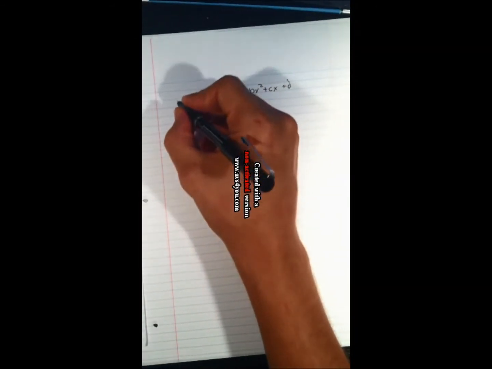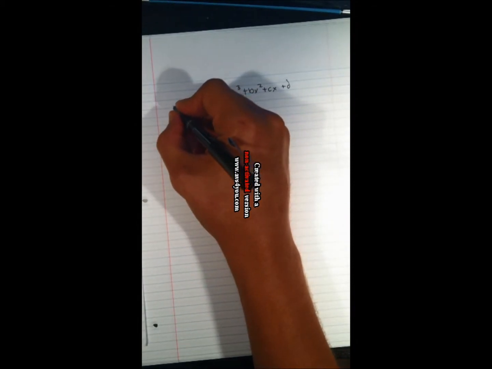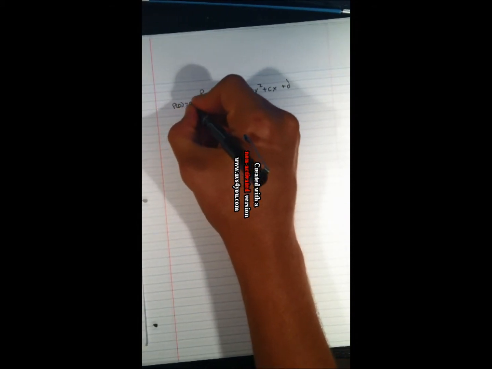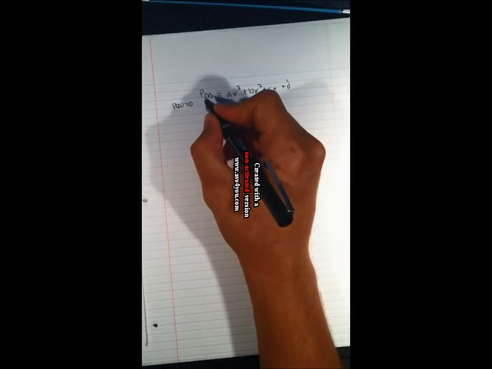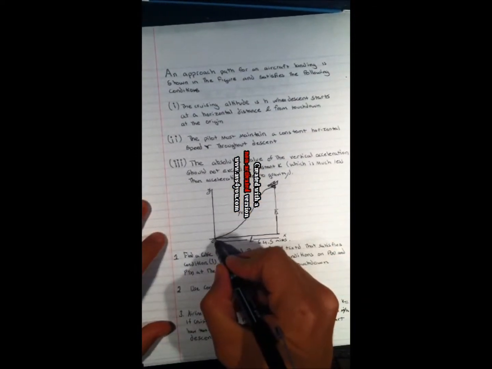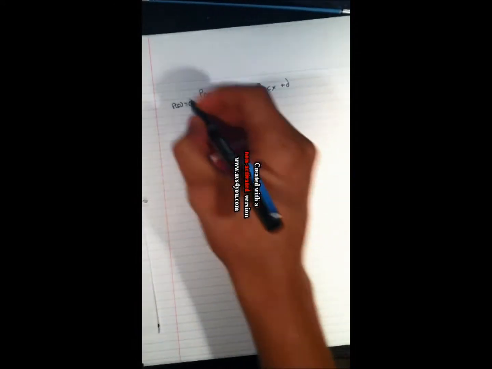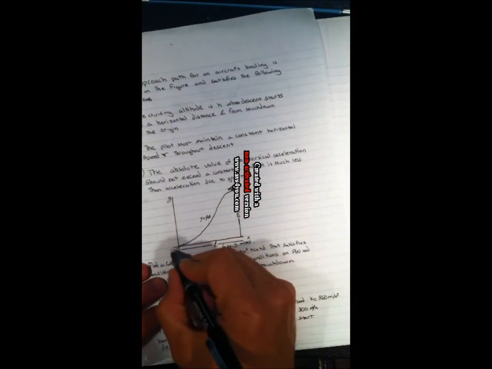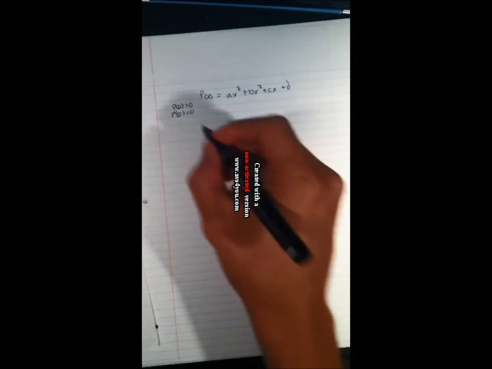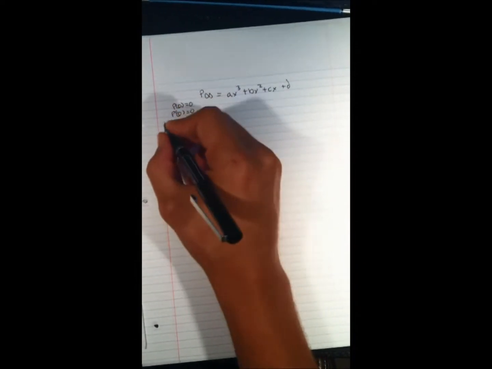Before we do that, there are a few conditions that we should put in place, such as p of 0 equals 0, because the height at the origin is 0. The plane has already landed, as shown by the graph. So at position 0 the height is 0. P prime of 0 equals 0 because at the origin the plane is on a horizontal tangent, so the slope would be 0.